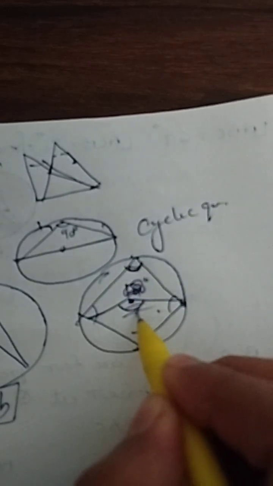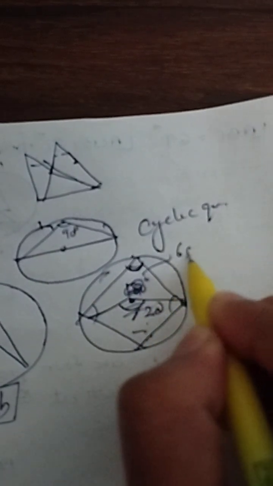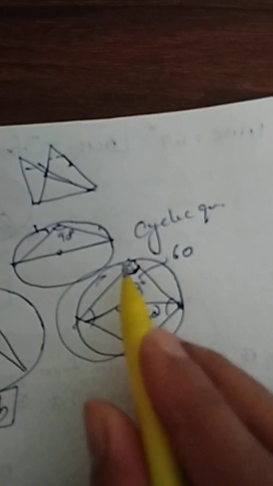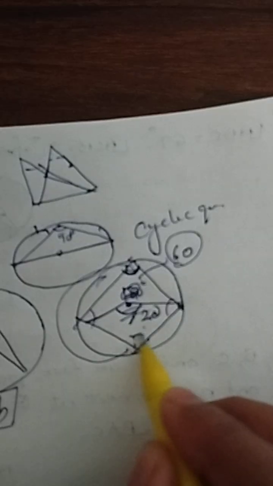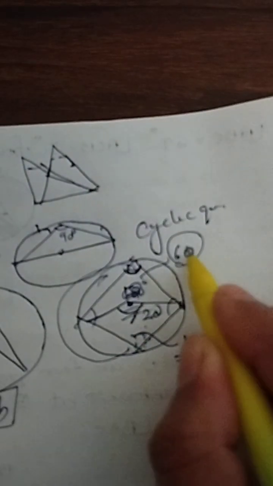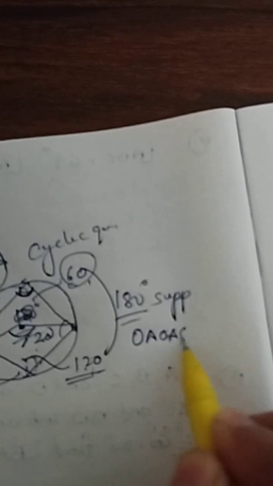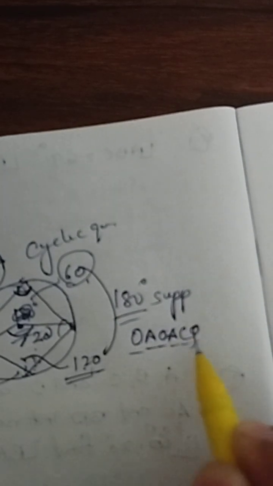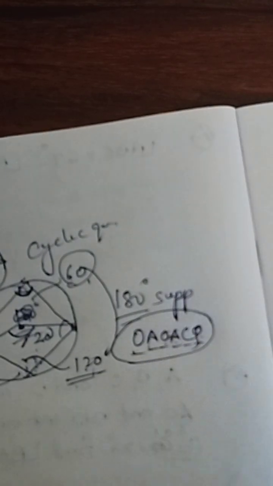Suppose this is 120, then this angle will be 60 degrees. Now this and this you can interconnect because they are opposite angles of a cyclic quadrilateral. If this is 60, then this will be 120, and both of them will be supplementary, that is 180. OACQ means opposite angles of a cyclic quadrilateral. Please don't write like this, I am writing it just to save my time.